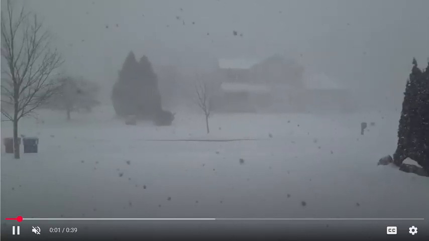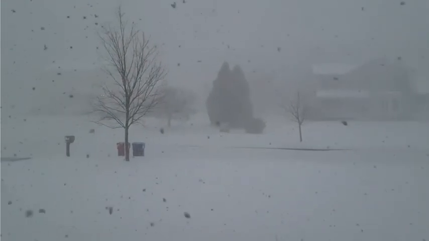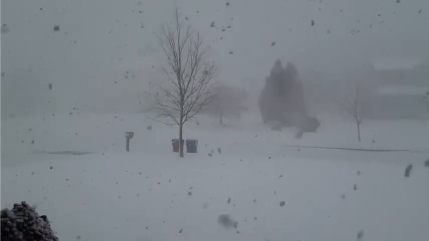Here's an example of what a snow squall looks like. Just imagine a perfect blue day, and then you have these whiteout conditions following.